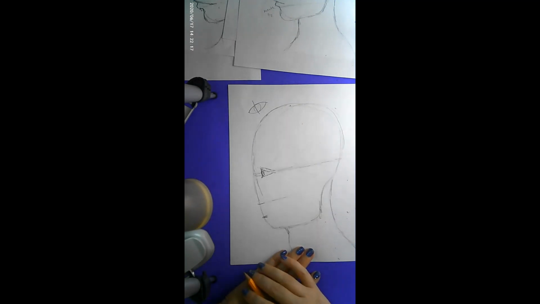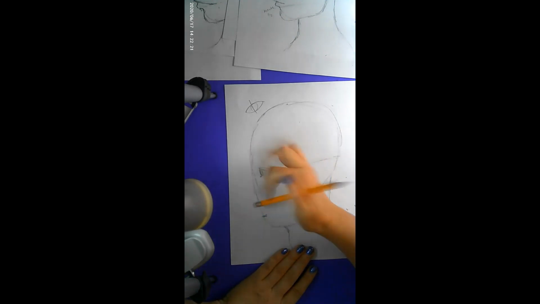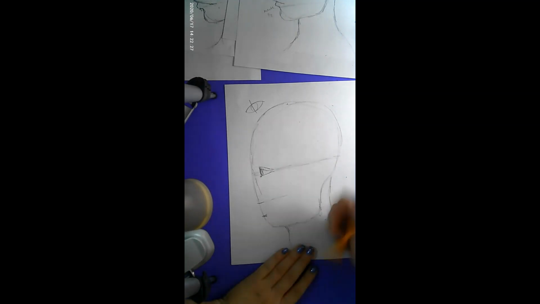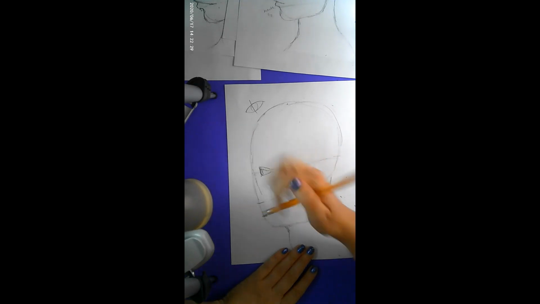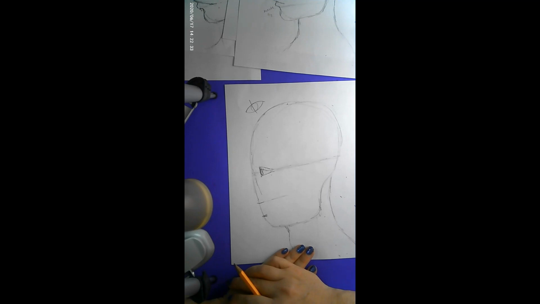Alright, so that's the first part. And that's, like I said, this is a large set eye. Generally, lids come out a little further than the eye. There we go. Okay, and then, alright, then I'm ready to draw the nose.